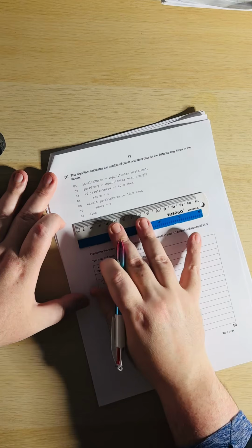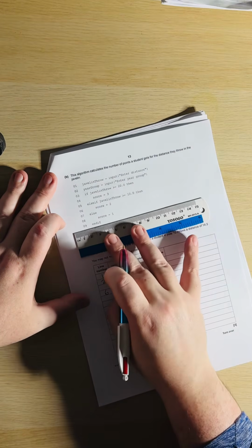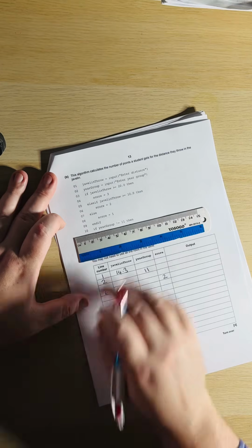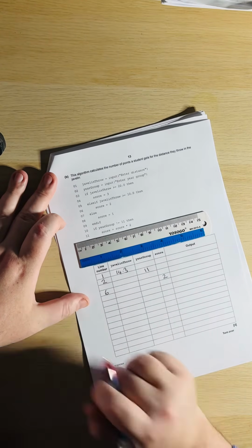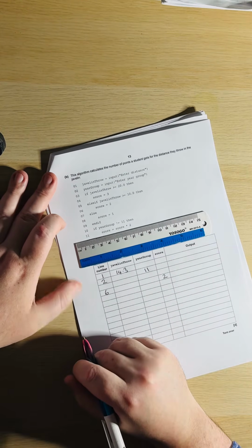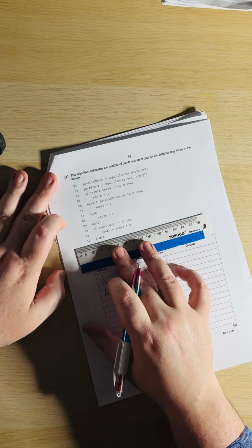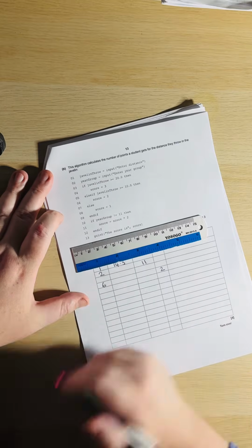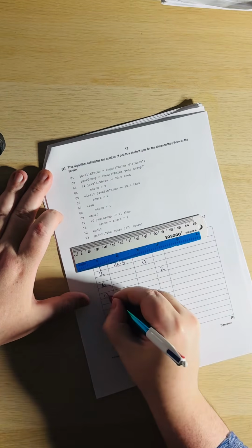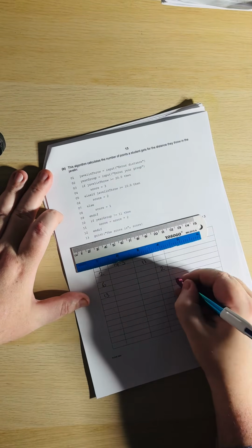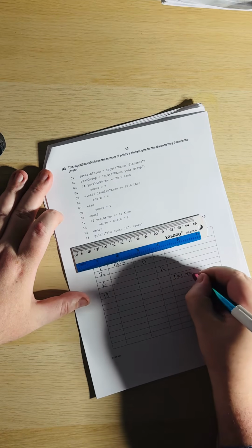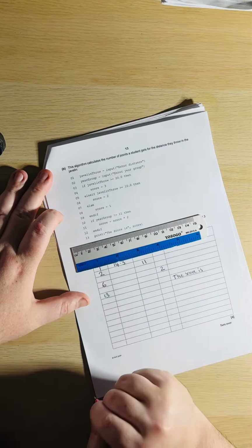Line 7, else, score equals 1. That doesn't apply to us. End if. Line 10, if year group is not equal to 11, then we were in year 11, so score equals score times 2 doesn't apply to us. End if. Print, the score is, and then the actual score. So I'm going to leave a gap again, and I'm going to say line 13. The score is, and then what is our score?